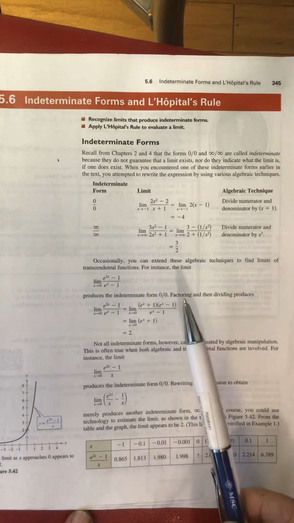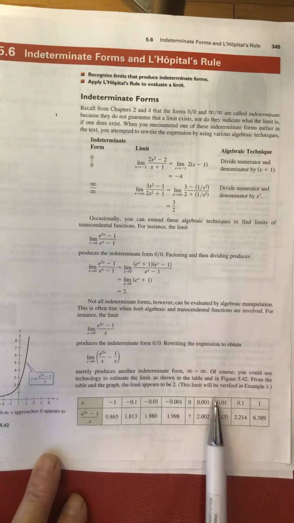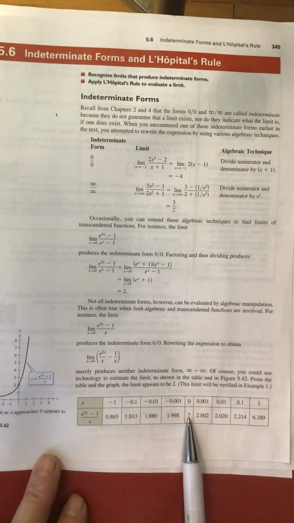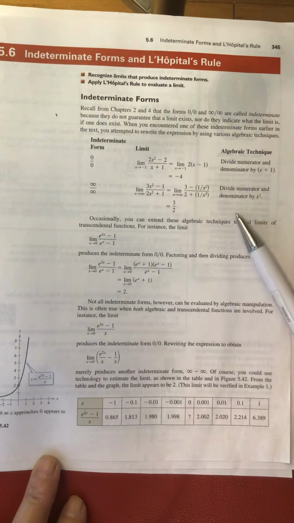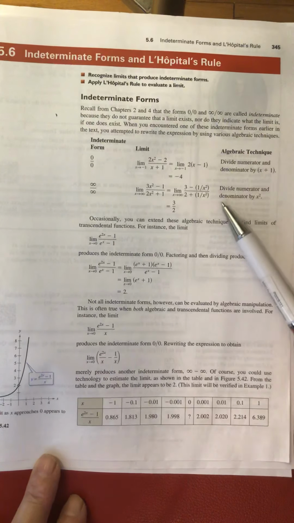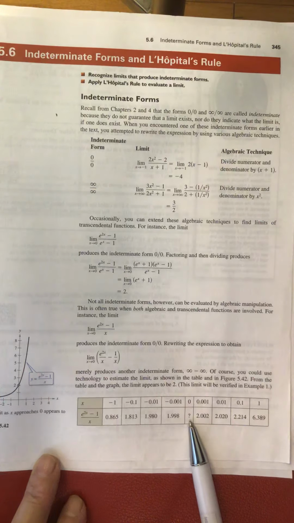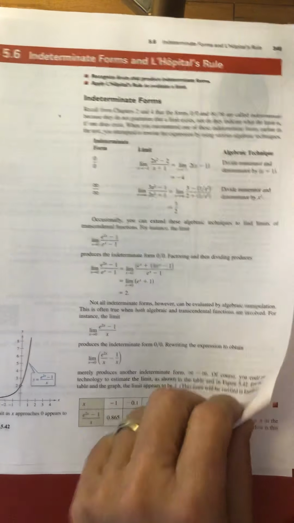And one of the other things we did back in the first chapter is try a table, and we're trying to find the limit of this guy as it approaches 0. So we put in values for x closer and closer to 0, and we made a good guess that 2 might be the answer. But that's a guess, not guaranteed. Algebraic techniques guarantee that what we do is correct. Charts give us a good indicator. And we had to use the delta epsilon definition to try to do that.